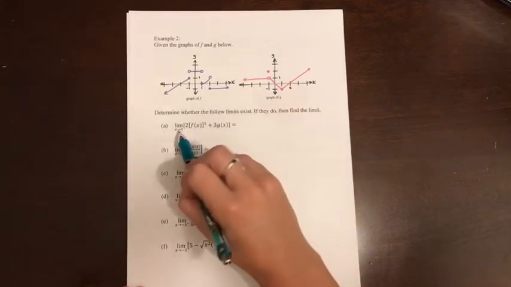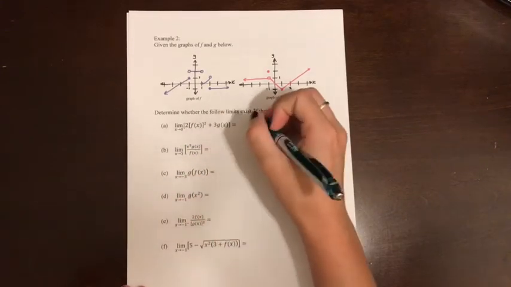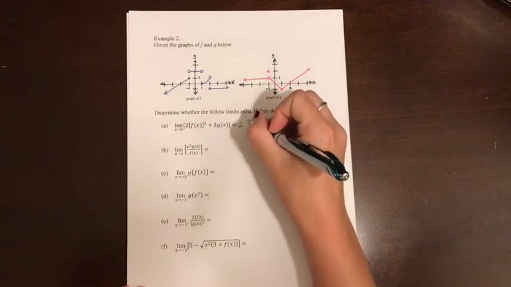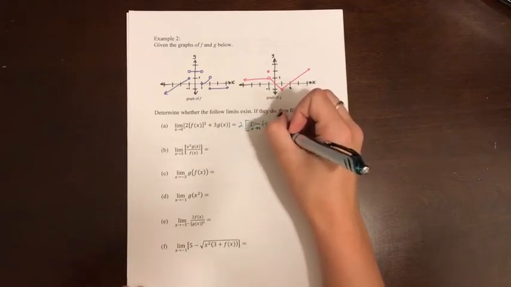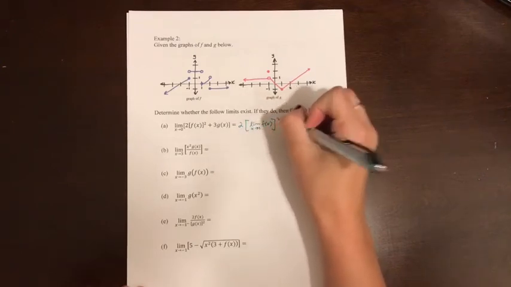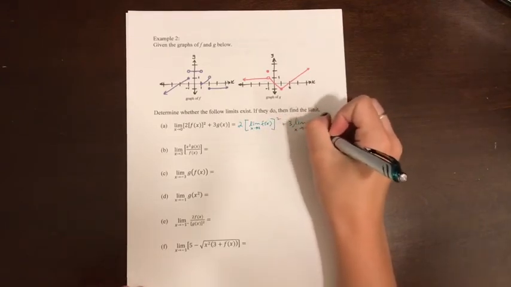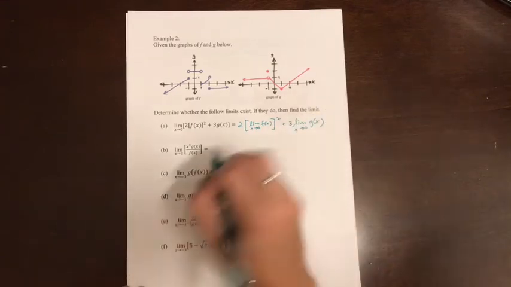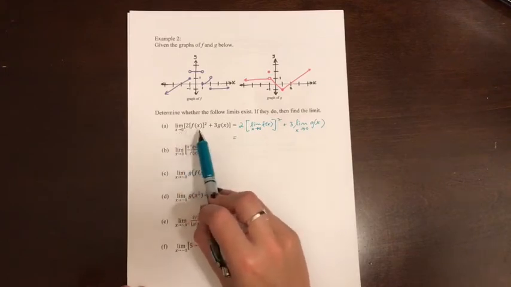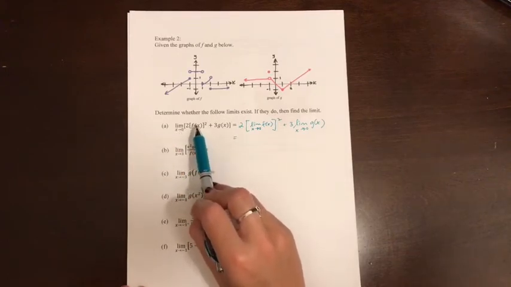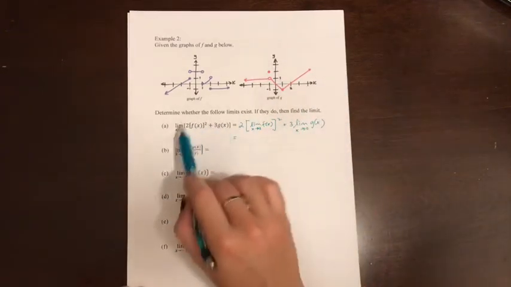So if we want to find this limit, this is saying we'll have 2 times the limit as x approaches 0 of f of x, that's being squared, and then plus 3 times the limit as x approaches 0 of g of x. So you'll see that we're really just taking the limit as x approaches the constant value of each function and each variable that's in the expression here.